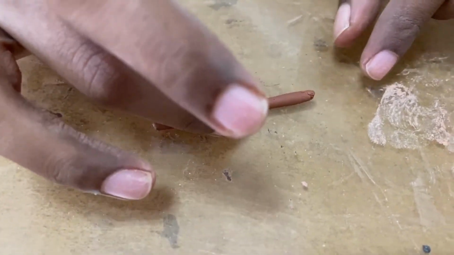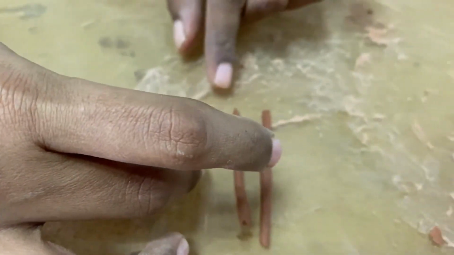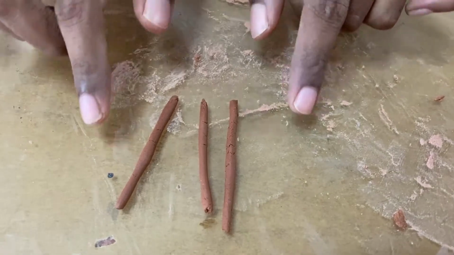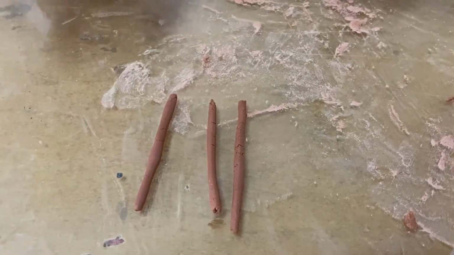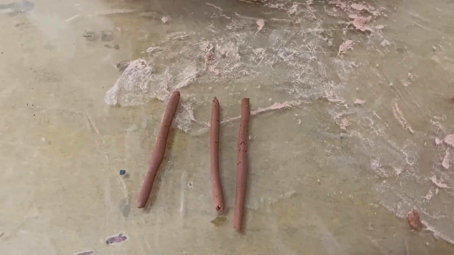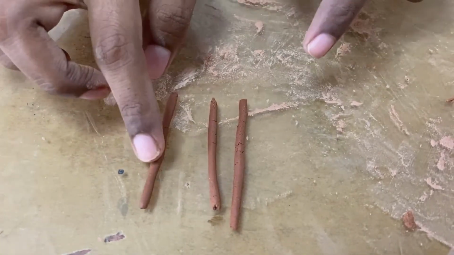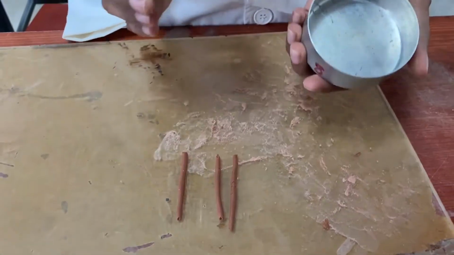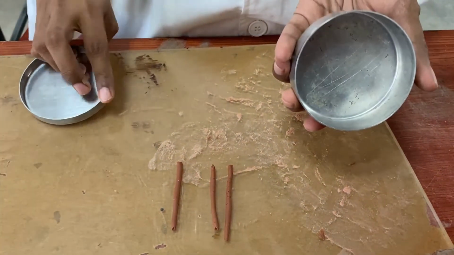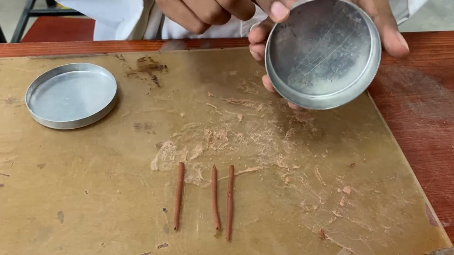We have done this for 3 of these threads which are of 3 millimeter diameter, and they are all uniform. Now we will have to determine the moisture content. All these 3 can be kept in one container. We have already recorded the weight of this empty container.